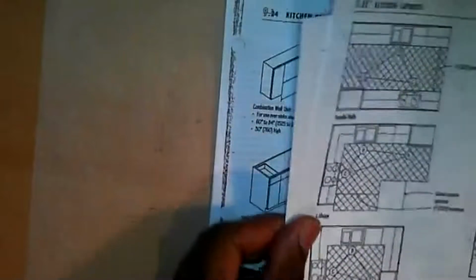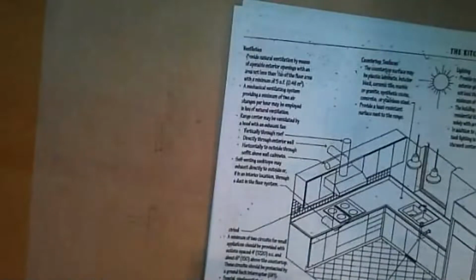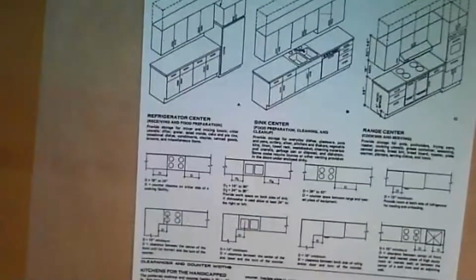I want you to go to page, and the pages are really not numbered in sequence for the most part, but I want you to go to page 13, okay? Which happens to be the last page. Page 13, it looks like this.